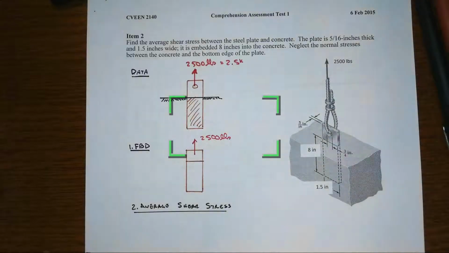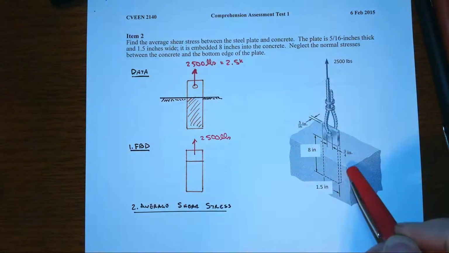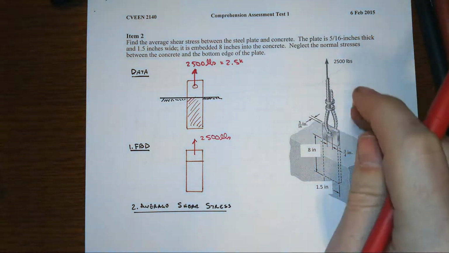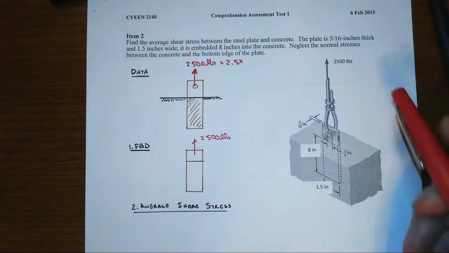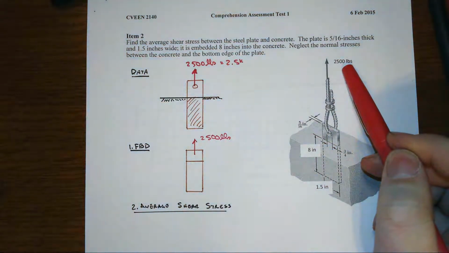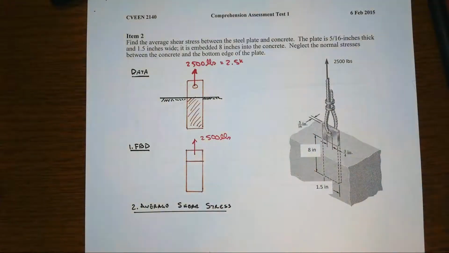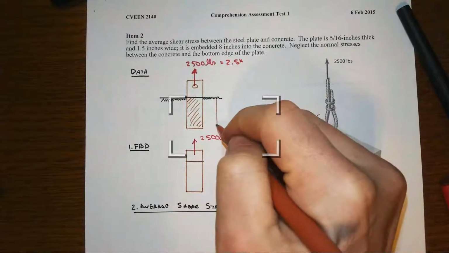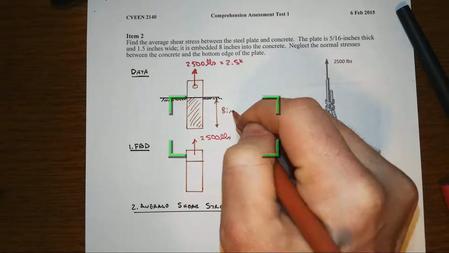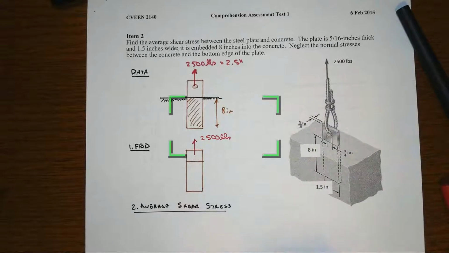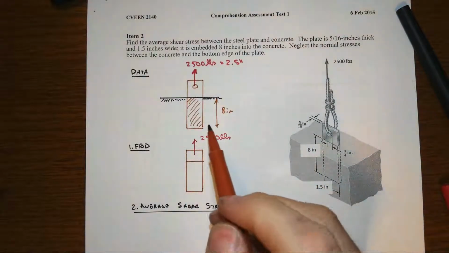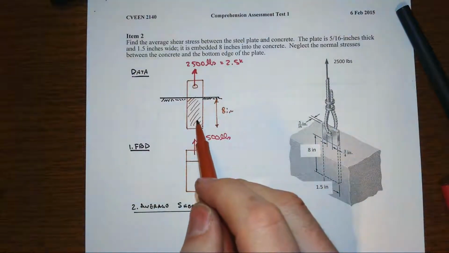In the second item on the first test, we have a steel plate that's embedded in a concrete block. That block is being pulled at 2,500 pounds, 2.5 kips. And so note that we've got that embedment depth of 8 inches total. Right? And we're asked to find what the average shear stress is between the steel plate and the concrete.